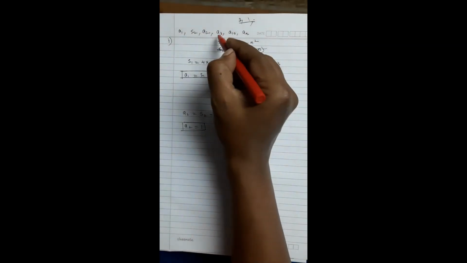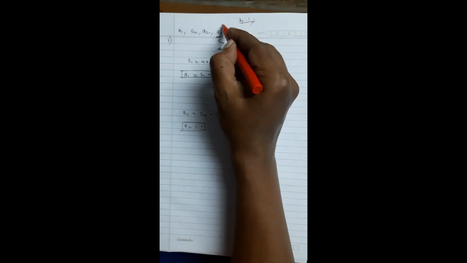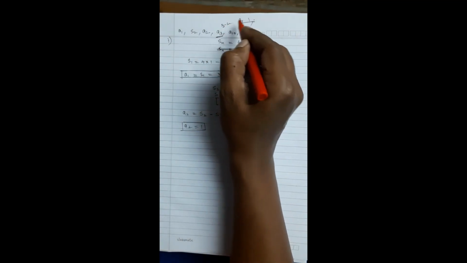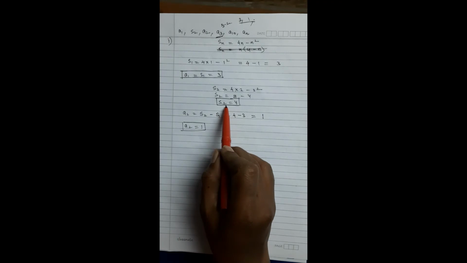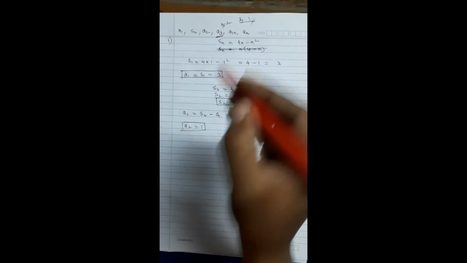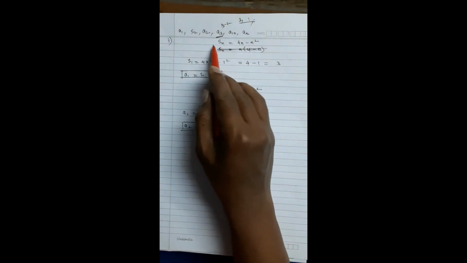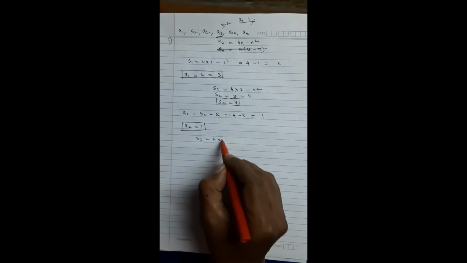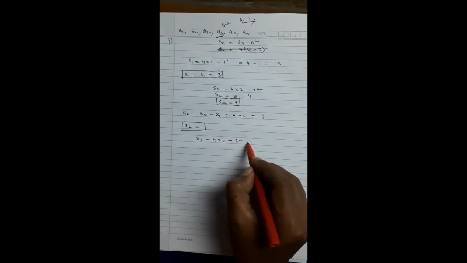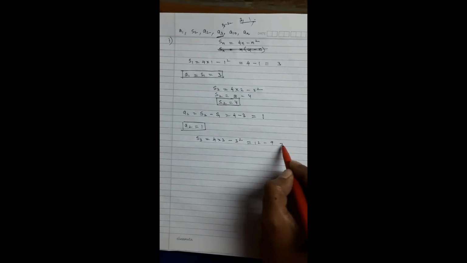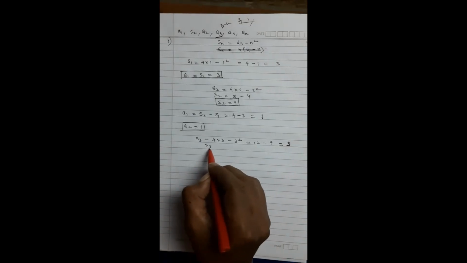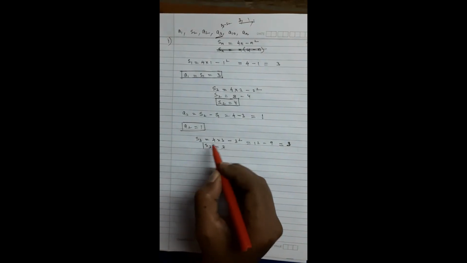Simple, my dear student. If you have to find A3, that means A3 will be equal to S3 minus S2. Out of that, S2 you have got. You only have to find S3 now. So S3 is equal to, in this formula I will substitute n is equal to 3: 4 into 3 minus 3 square. 12 minus 9, that is 3. This is S3. S3 is equal to 3.